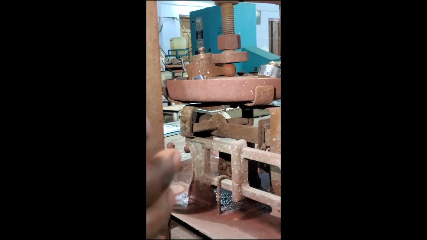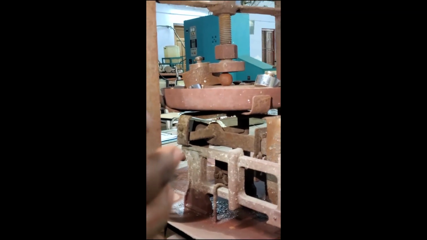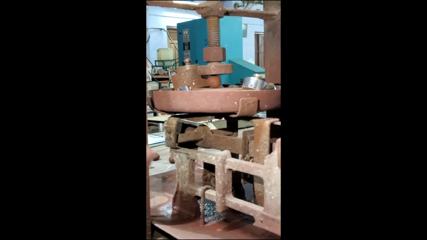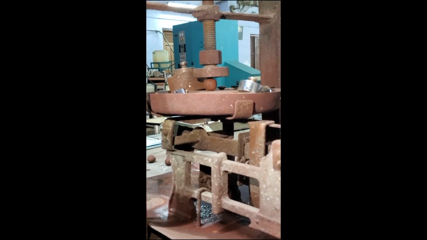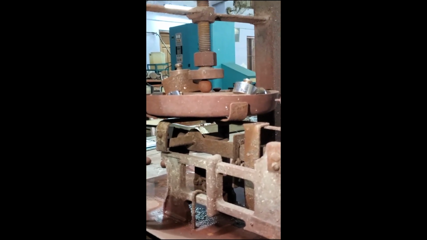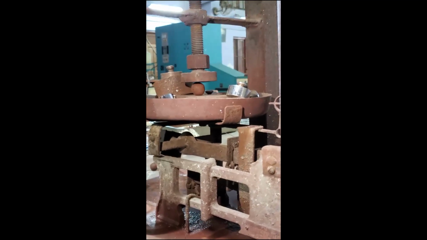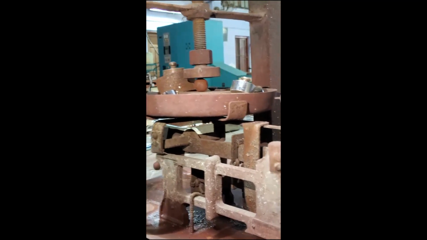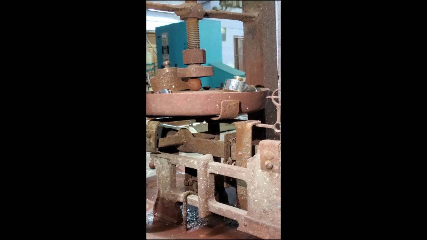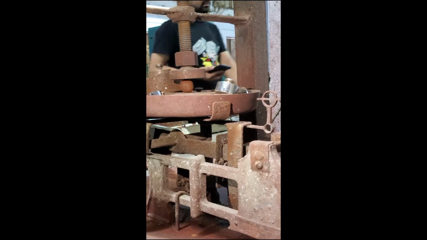So we are observing the pellet. When it cracks, at that time we have to see the reading also. So slowly we are applying the pressure on the pellet by filling with the water.